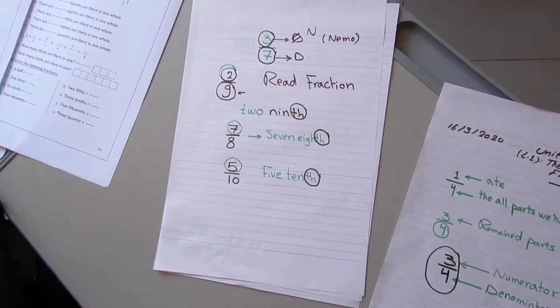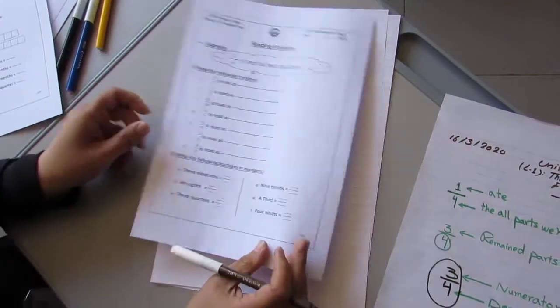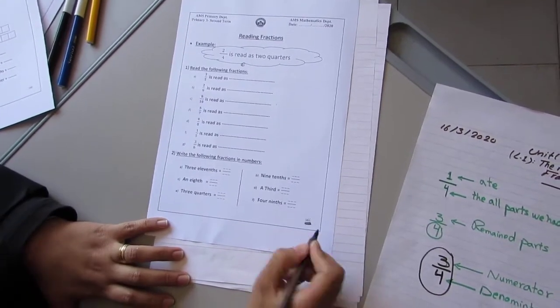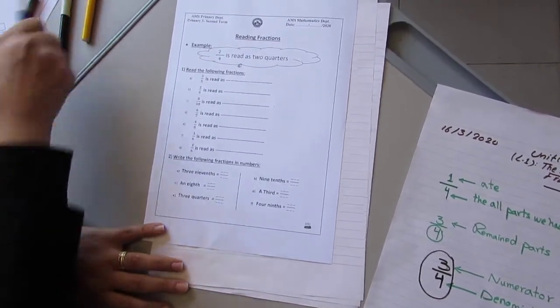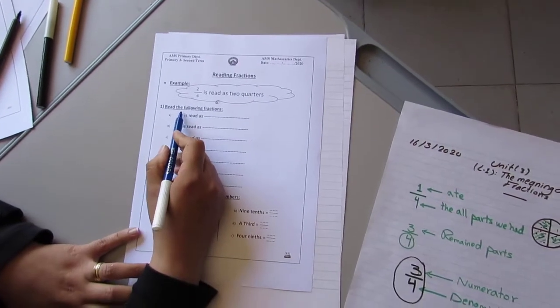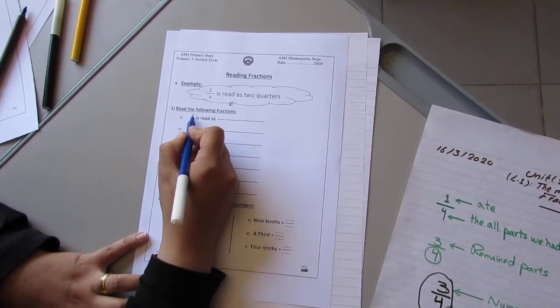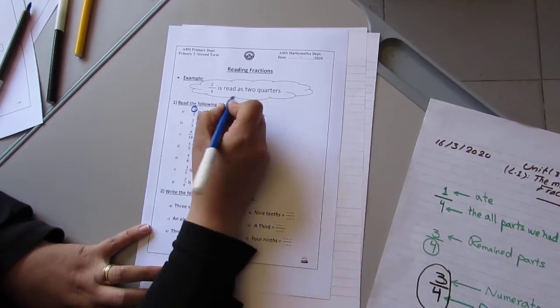Okay. Let's see that in our booklet. Go to page 49. Let's read these fractions together. 3 over 5. How can we read or write it? We will say the numerator first. It's 3.